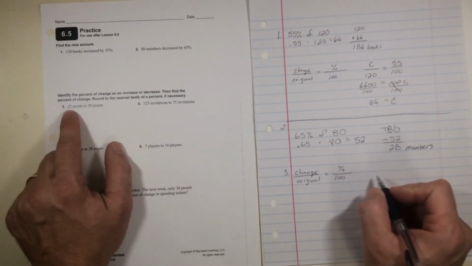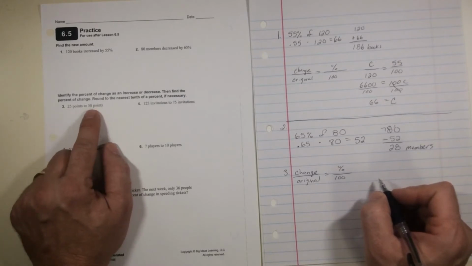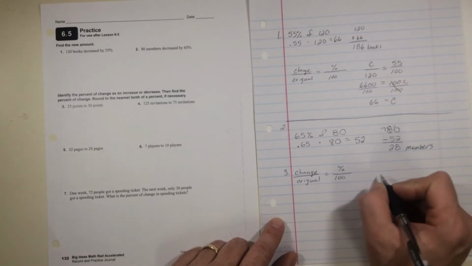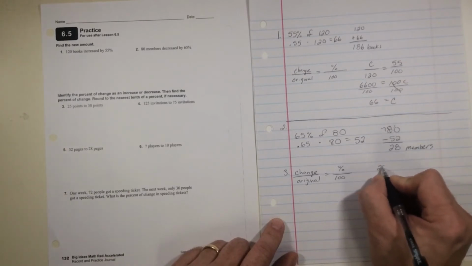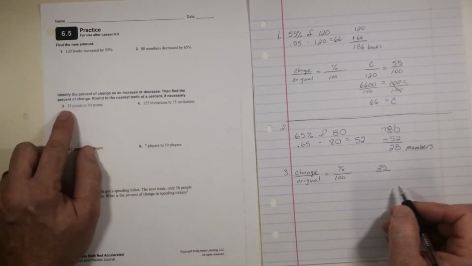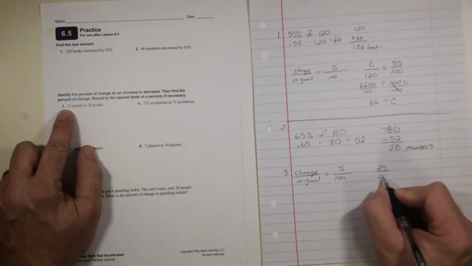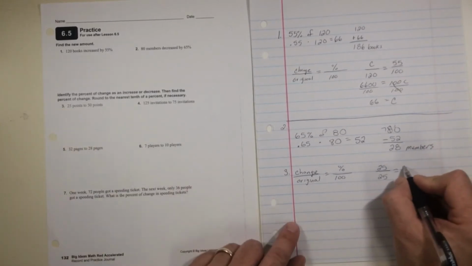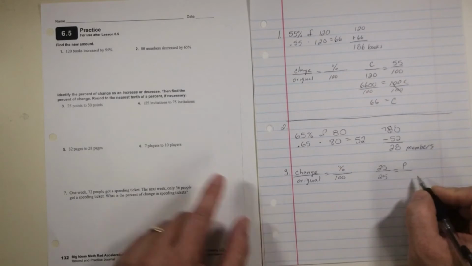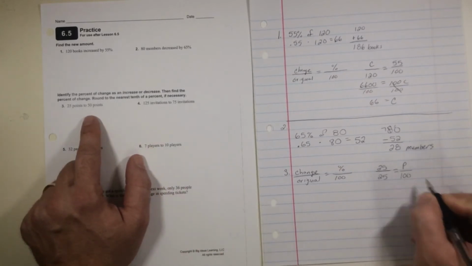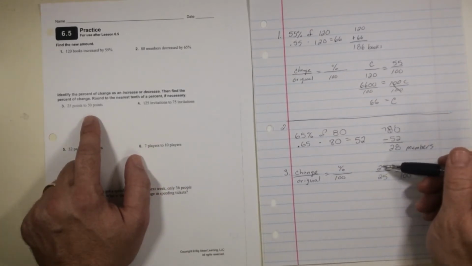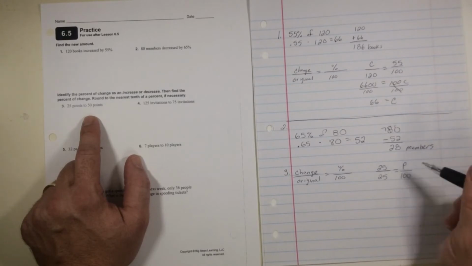So 25 to 50, that's a 25-point change. I subtract these two to find out how much it changed. 50 minus 25 is 25. My original is 25. That equals my percent, I'll put P up here for percent, over 100. So 25 over 25 equals what over 100?